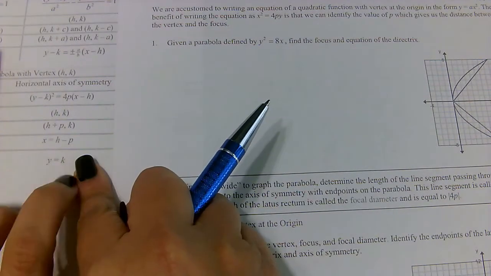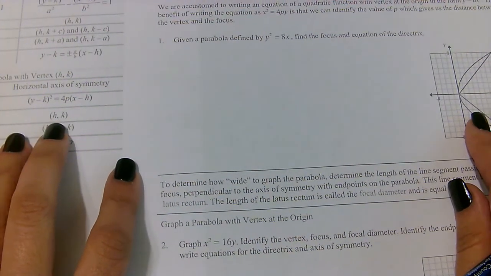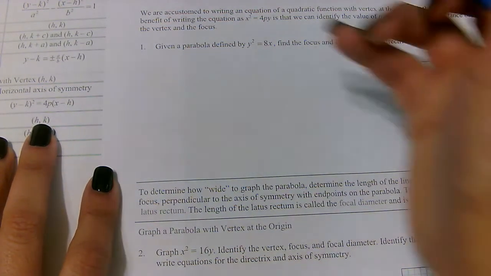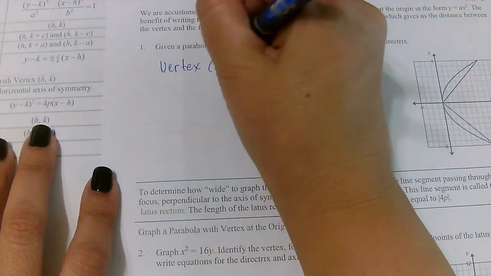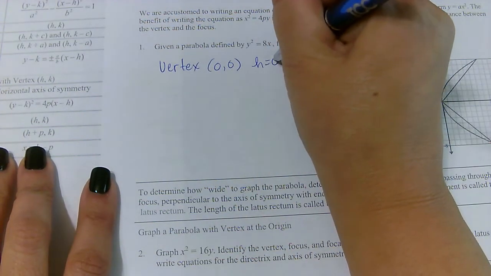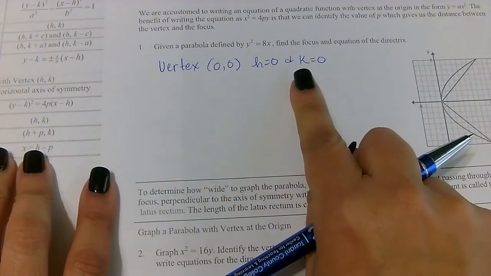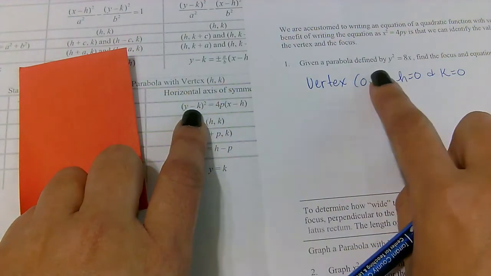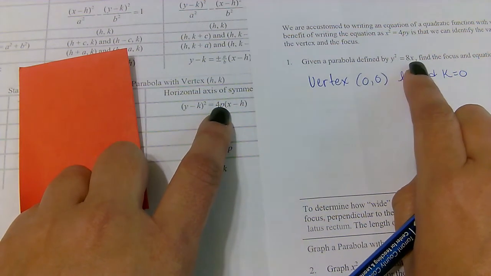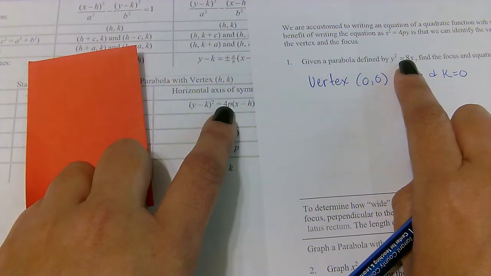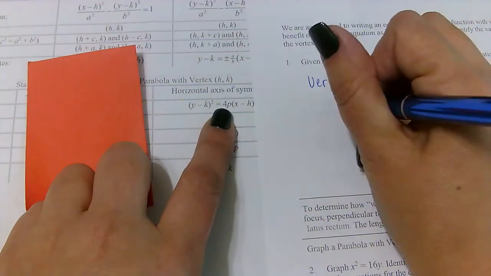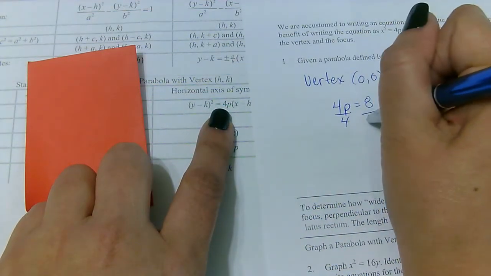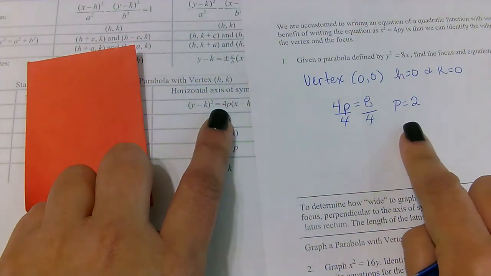Since I know I'm using these equations, I want to identify what our vertex is. Our vertex is located here, which is 0, 0. So h is equal to 0 and k is also equal to 0. If we plug in 0 for h and 0 for k, we are given y squared equals 4p times x. So we can say that 4p is equal to 8. Solve for p by dividing by 4 on both sides. So here our p is equal to 2.